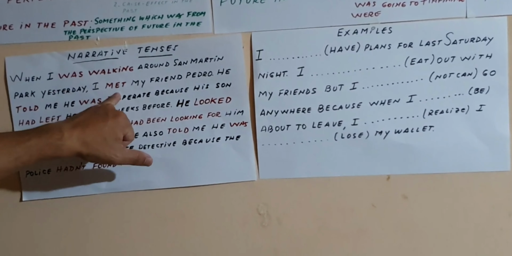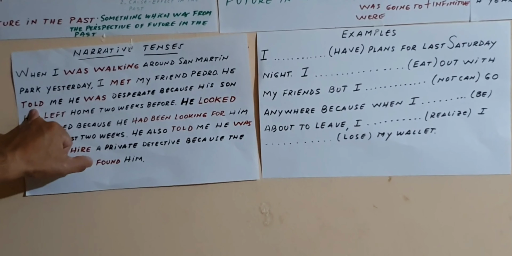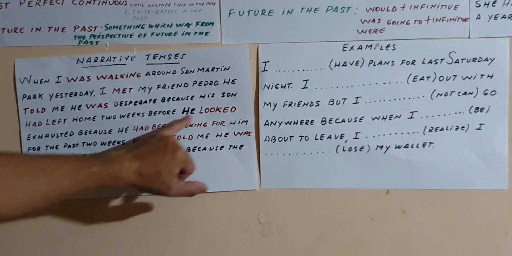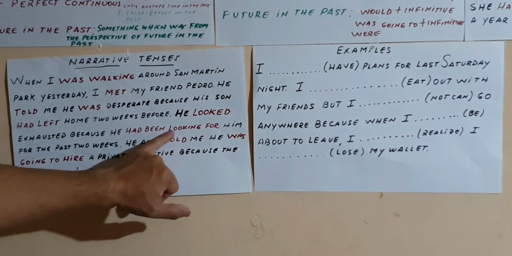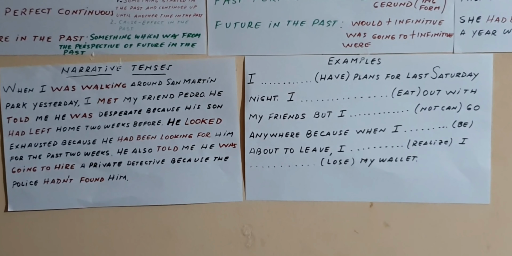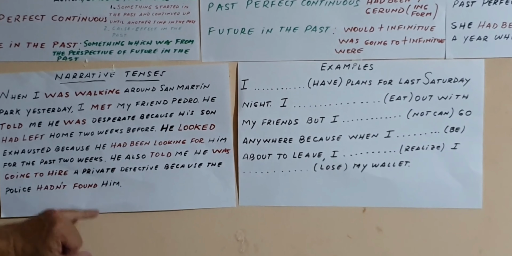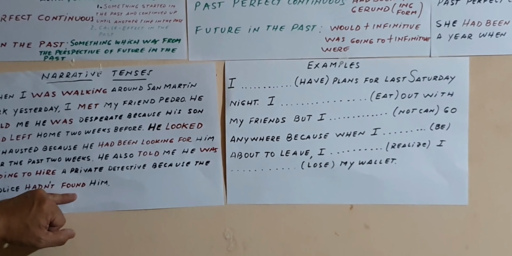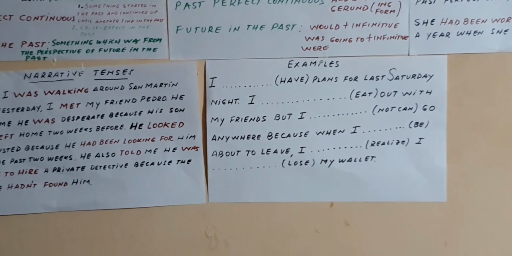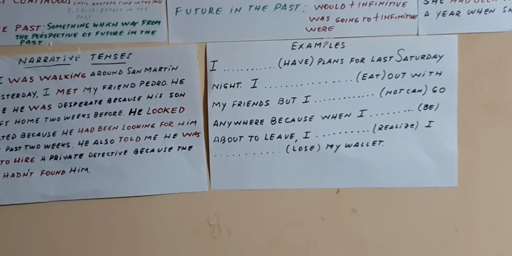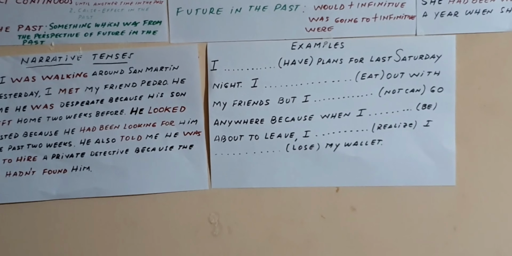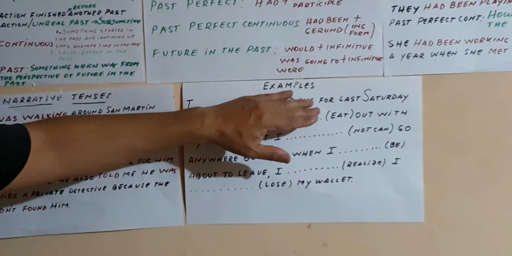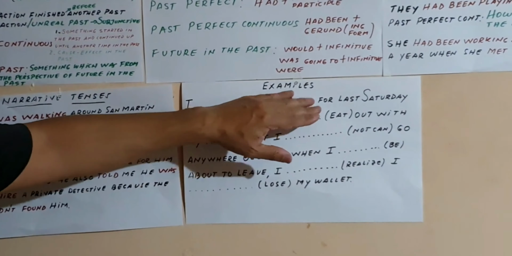Past continuous, past simple, past perfect, past simple, past perfect continuous, past simple, future in the past, and past perfect. Okay? They are all the verb tenses that we are going to use in a narrative story. So, this is the example that I included here.